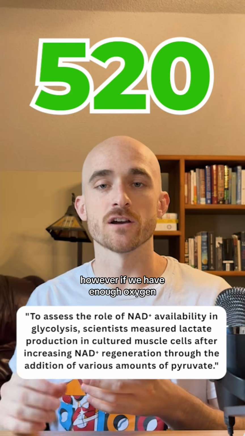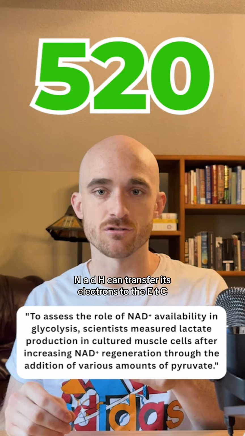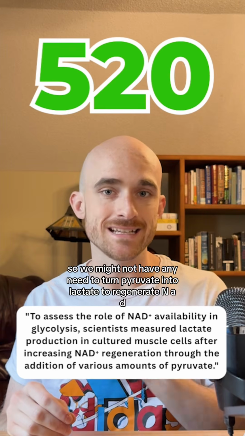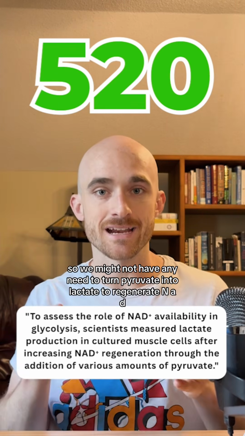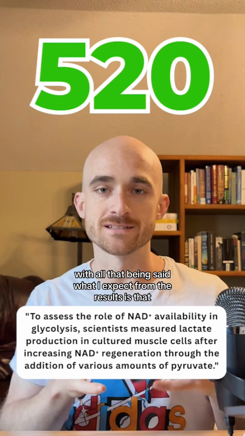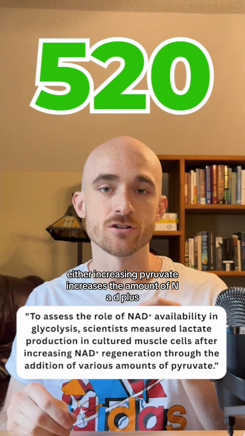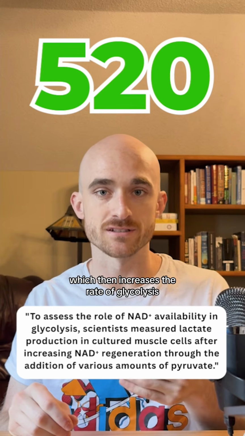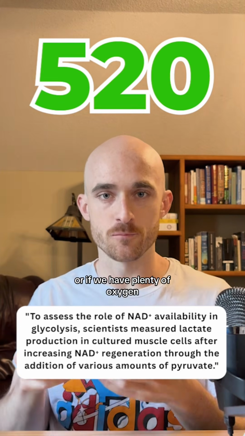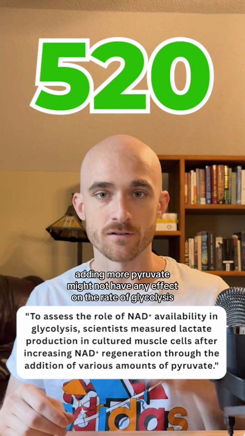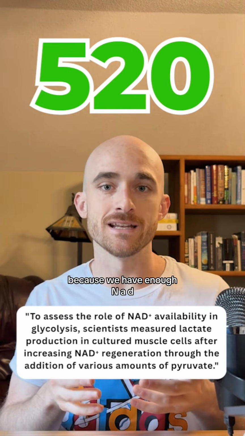However, if we have enough oxygen, NADH can transfer its electrons to the ETC and turn back into NAD+. So we might not have any need to turn pyruvate into lactate to regenerate NAD+, because we have enough already. With all that being said, what I expect from the results is that either increasing pyruvate increases the amount of NAD+, which then increases the rate of glycolysis, or if we have plenty of oxygen, adding more pyruvate might not have any effect on the rate of glycolysis because we have enough NAD+ either way.